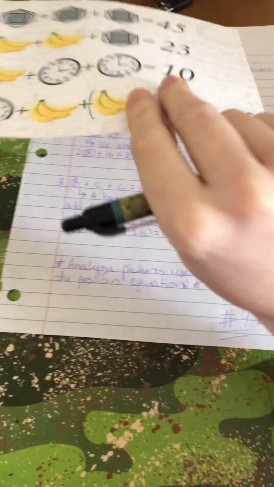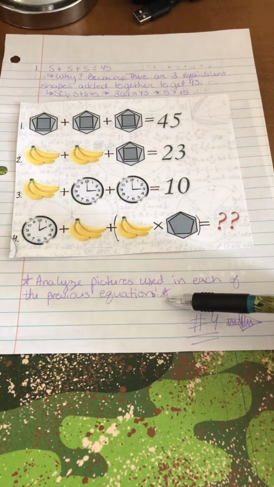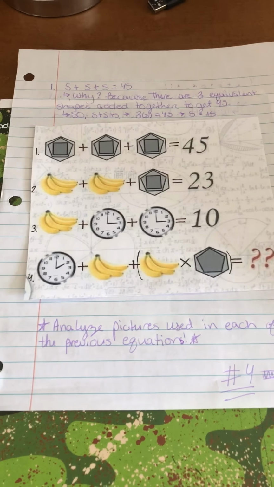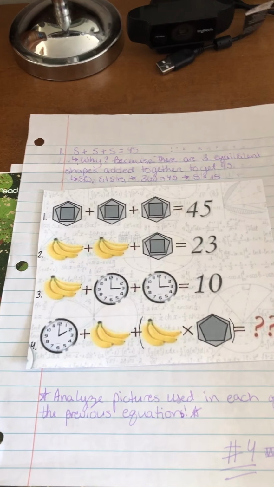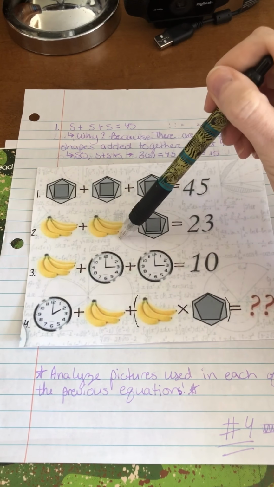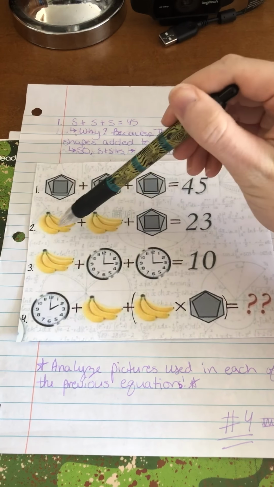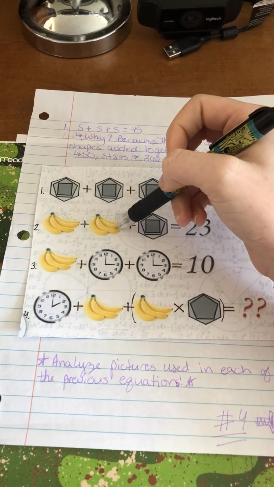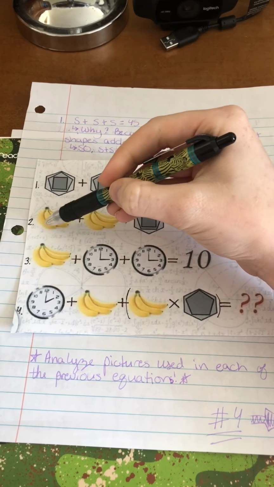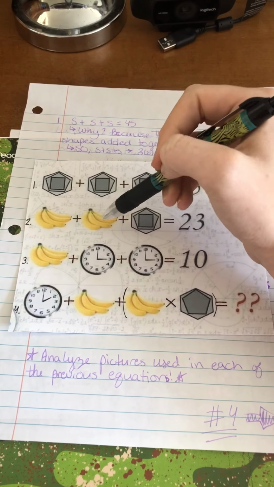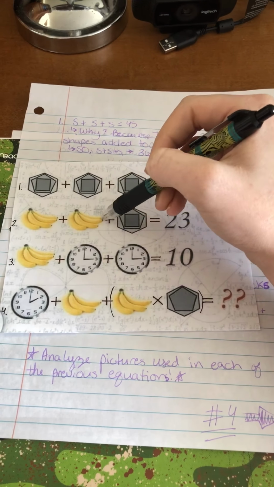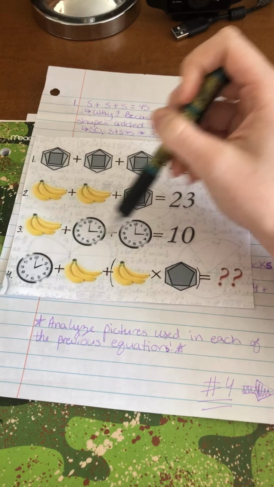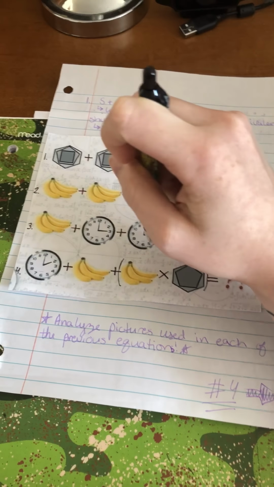Now, before we move on to number 4, we need to analyze what each of the symbols means and why I think they mean that. First, we'll start with something easy. These equal 4, right? Well, it's pretty simple to think that not only because of how the equation worked out, but if you count, there are 4 bananas in each of these pictures, like 1, 2, 3, 4, right? And then same thing with the clock. It's at 3 o'clock, and these equal 3 apiece.